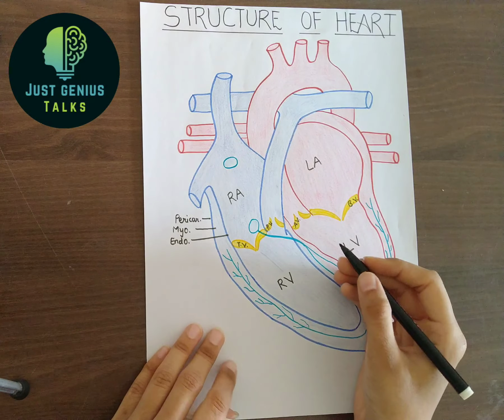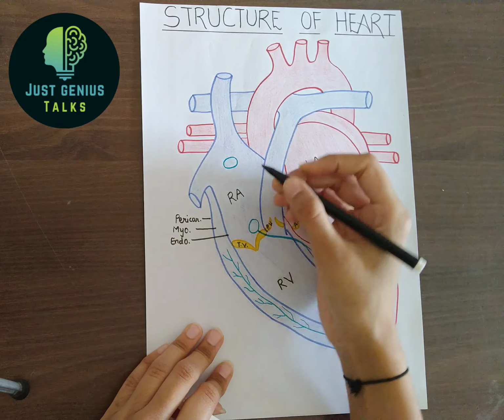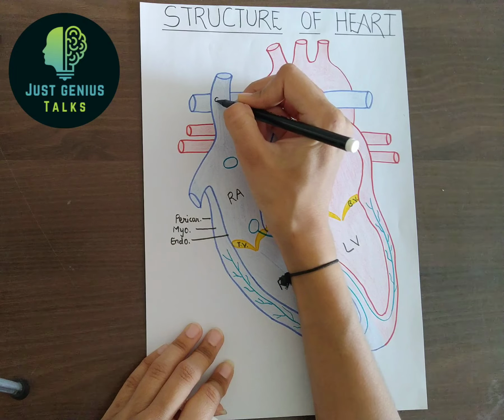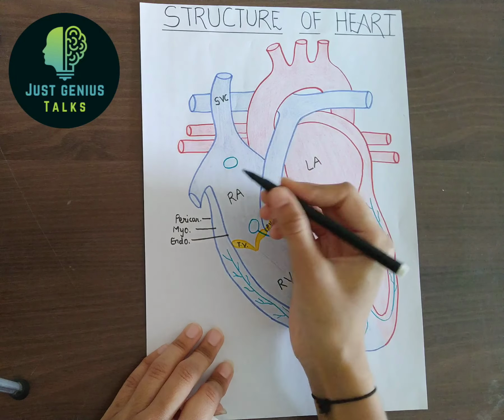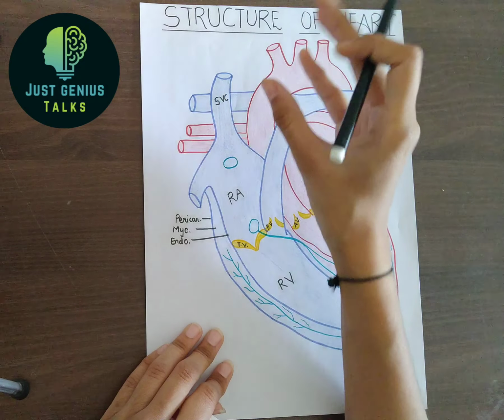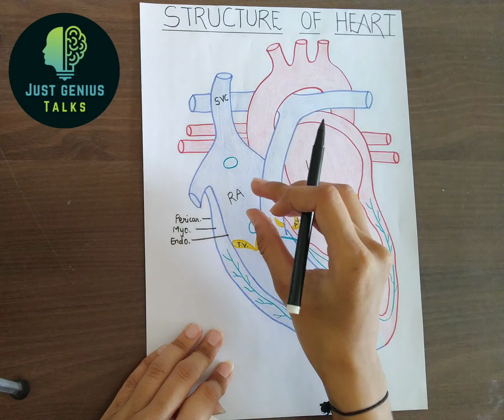Again we can repeat, in the right atrium there is an entry of 2 veins. This is the superior vena cava, which collects the blood from the upper part of the body and gives it to the right atrium.